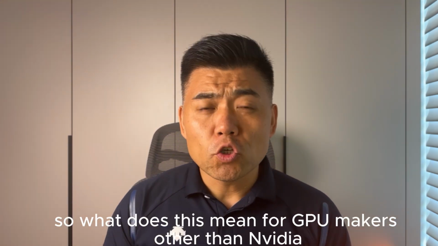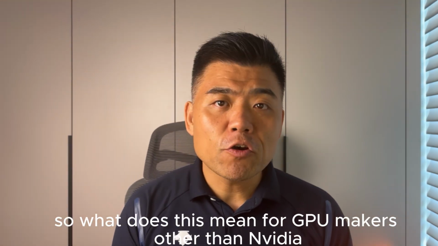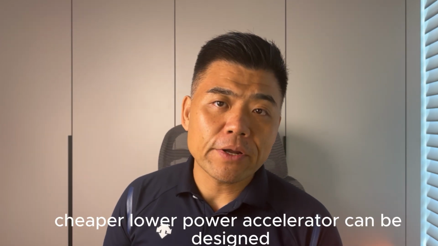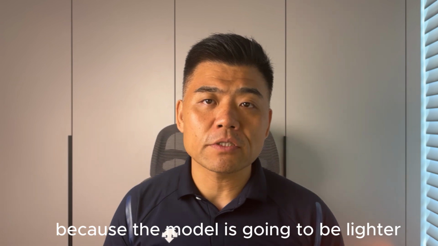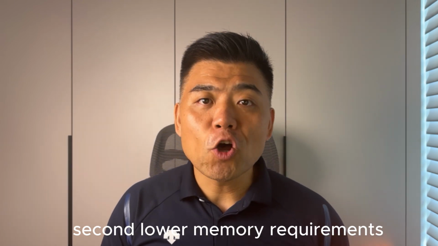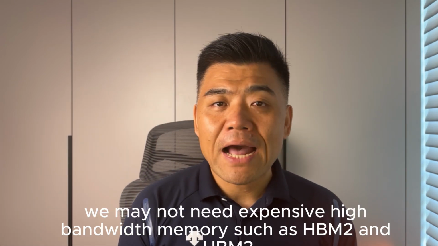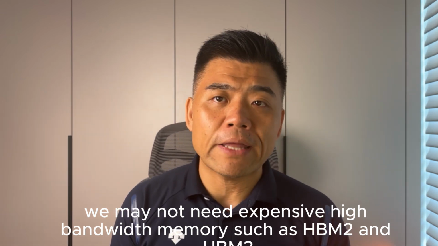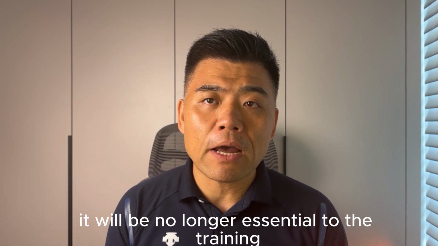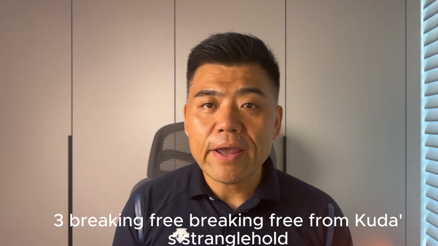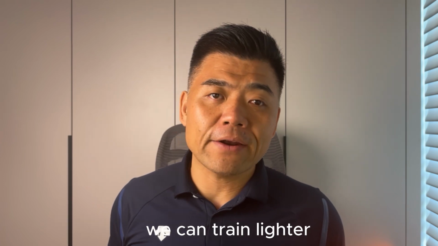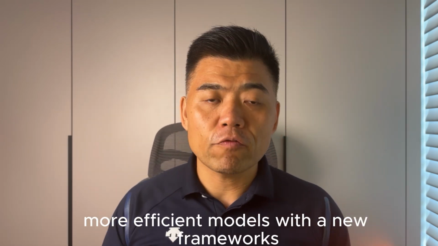So what does this mean for GPU makers other than NVIDIA? First, cheaper, lower power accelerators can be designed because the model is going to be lighter. Second, lower memory requirements. We may not need expensive high bandwidth memory such as HBM2 and HBM3. It will no longer be essential to training. Third, breaking free from the CUDA stranglehold. We can train lighter, more efficient models with new frameworks.